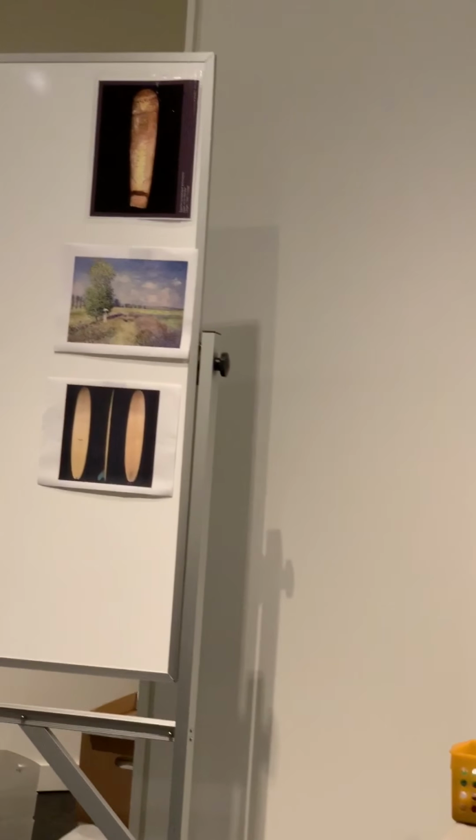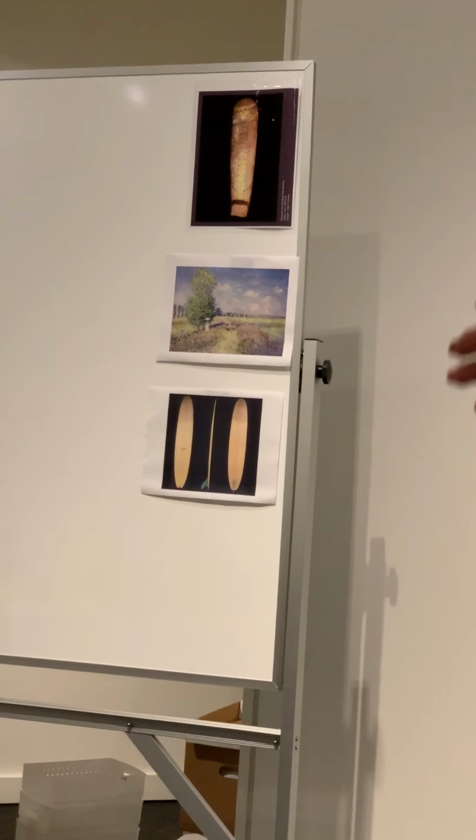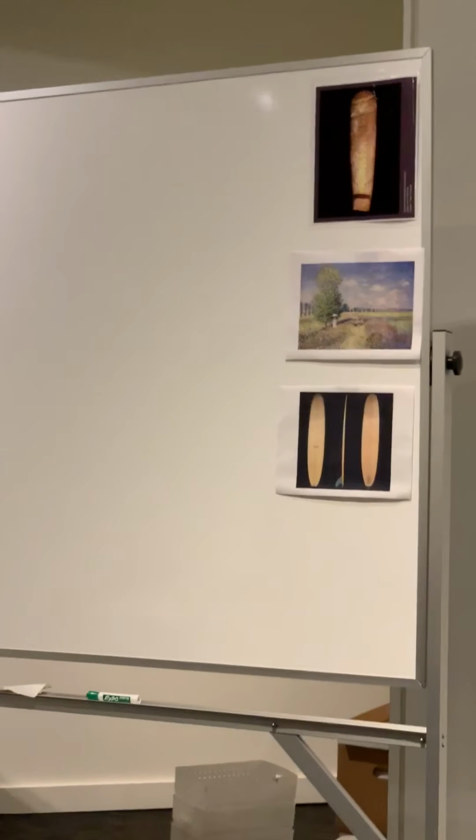Okay, so you have a kind of idea. So you know that a mummy case is not this big, is it? Very large. And then we have a reproduction of a painting, a very famous painting. And below that, we have a surfboard. I want to say something about that.